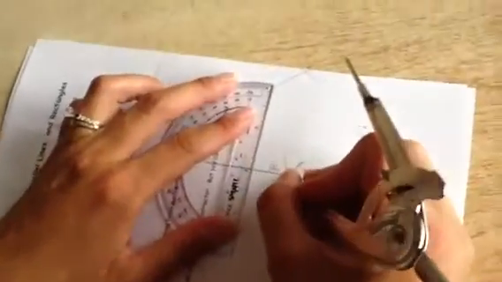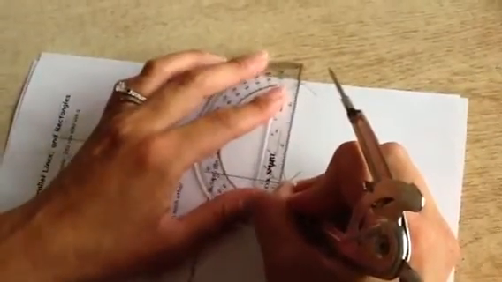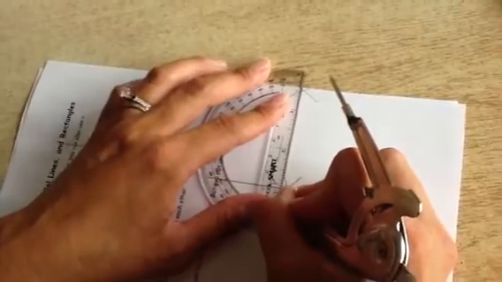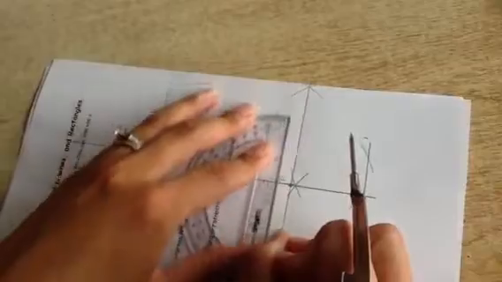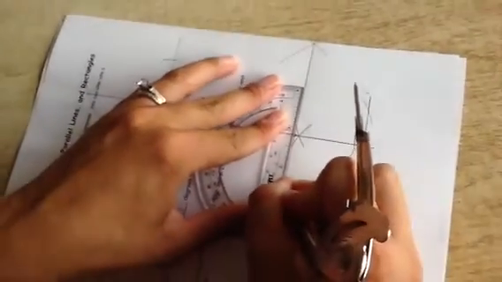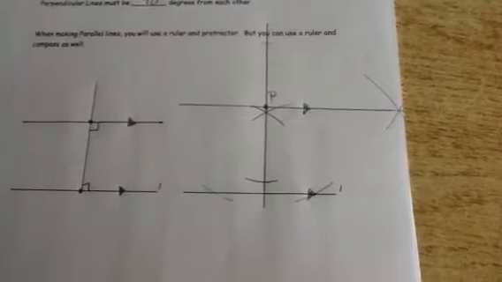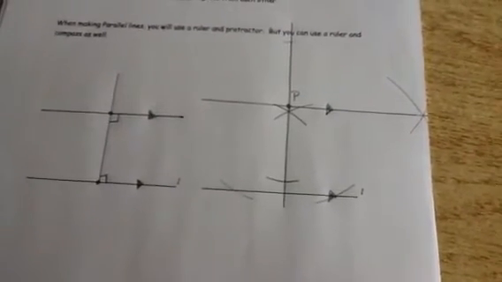Ooh, I just got it on my page. So I go from my point that everything originated from, and I draw my line both directions. And I can indicate that they're parallel again by putting my little symbols on. Now I have two different sets of parallel lines done with two different sets of tools. All right, your turn. Get busy, have fun.